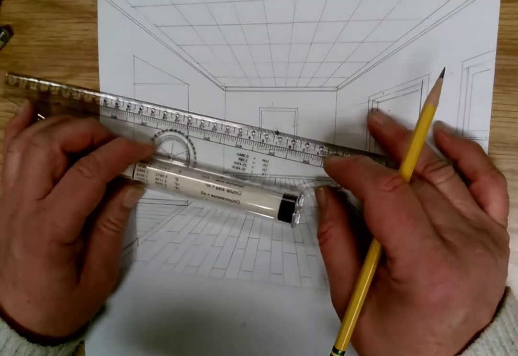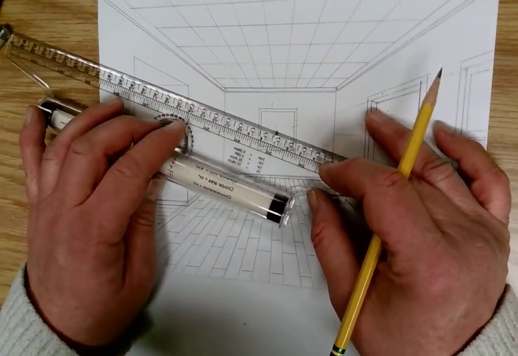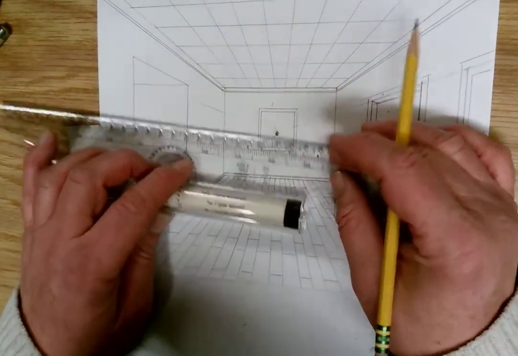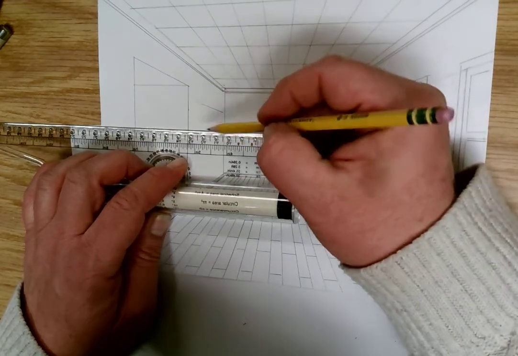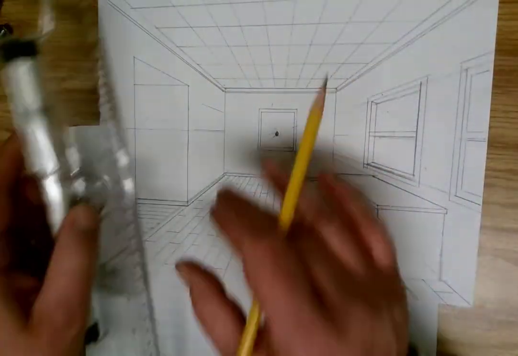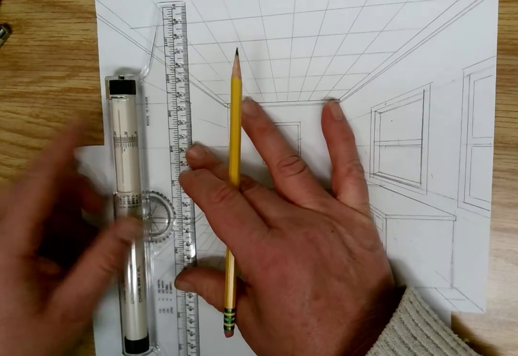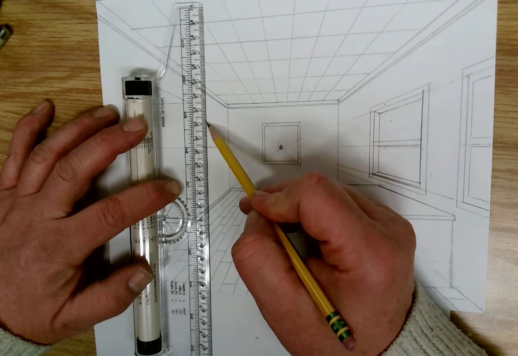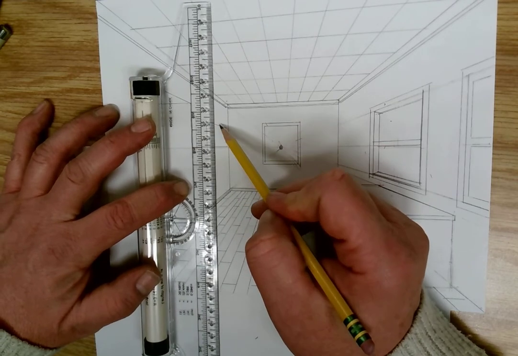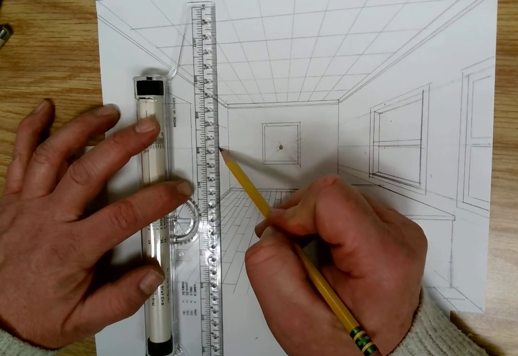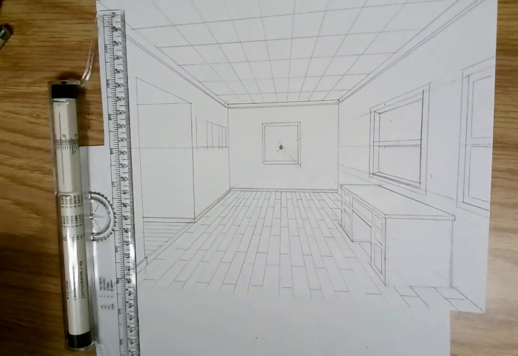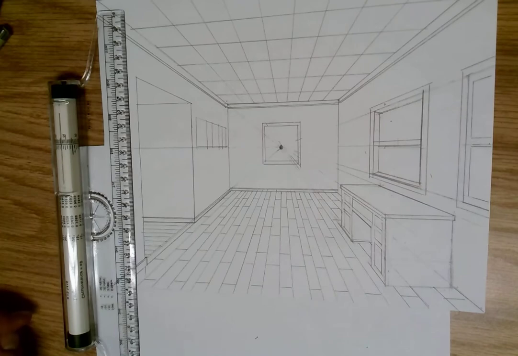Okay, now I can start to decorate. I want to hang pictures on the wall. I can hang pictures. Come across with a parallel. Do you see how the pictures are starting to take form? Can you guys see the pictures?